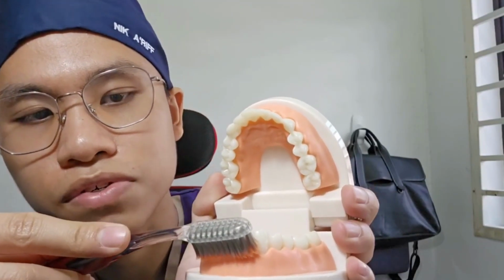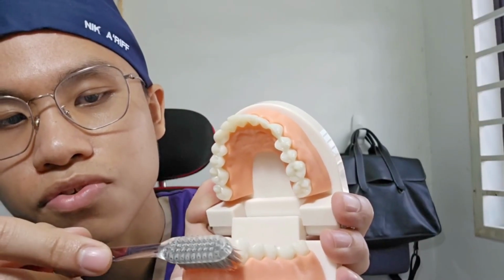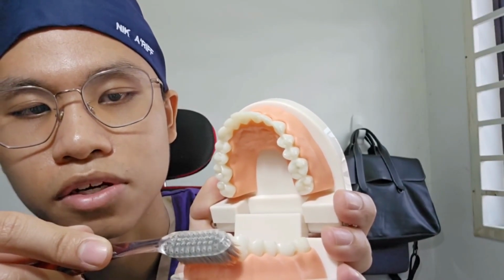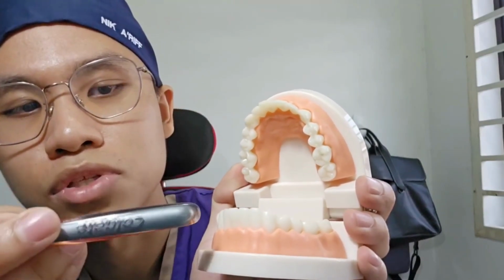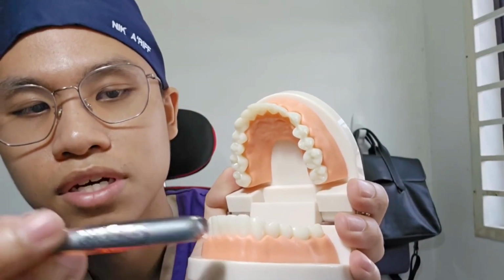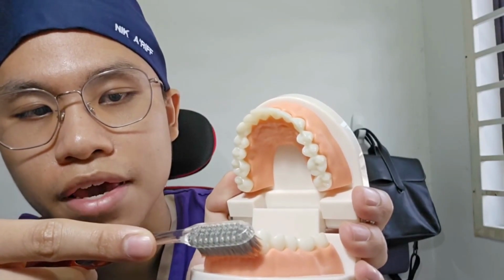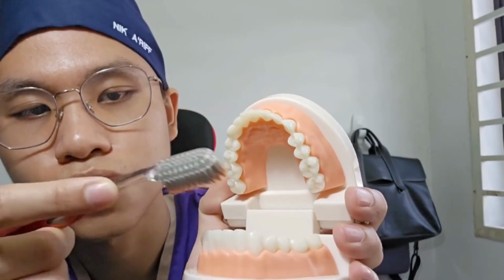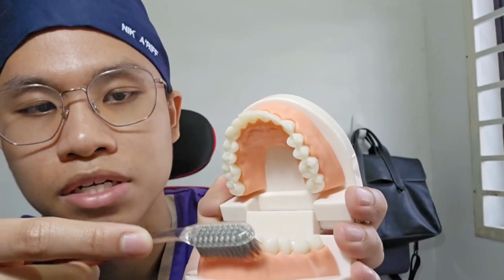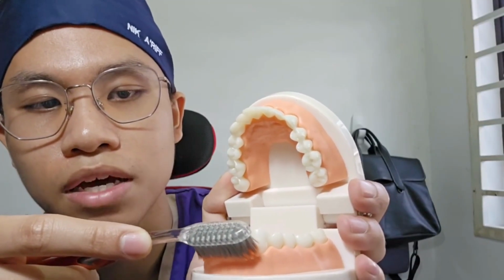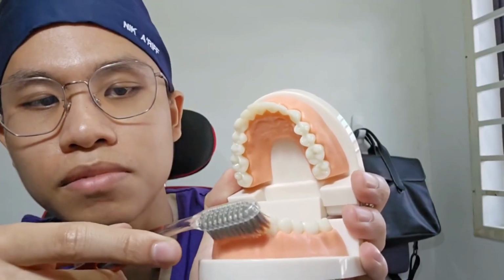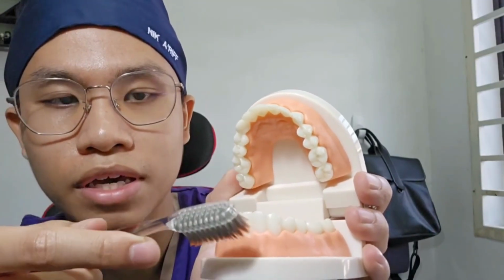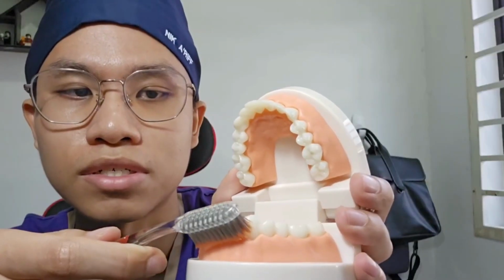45 degrees, and making sure the toothbrush touches both surfaces of your teeth and also the gums. Your landmark should be the border between your teeth and also the gums. 45 degrees, and brush away from the gum margin, so the plaque that has accumulated in the pockets can be removed away from the pocket or away from the gum margins.